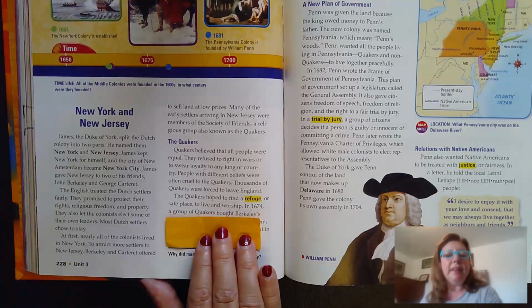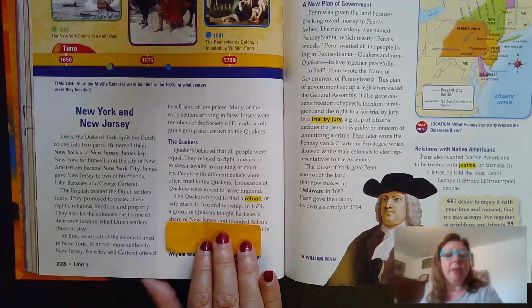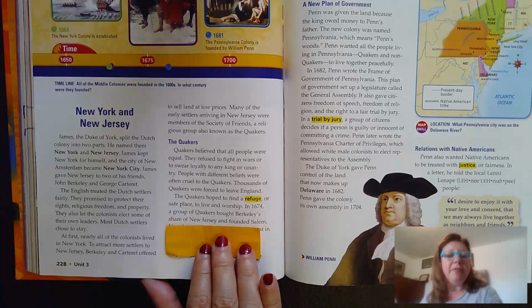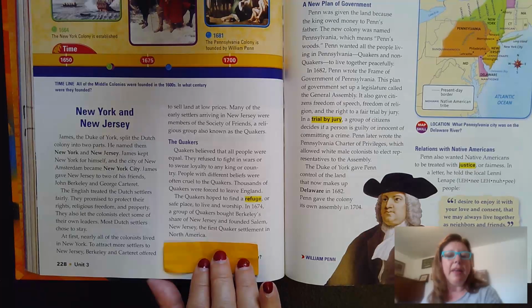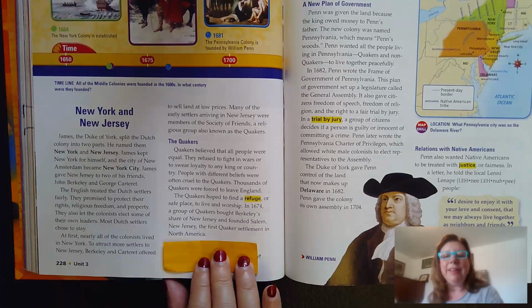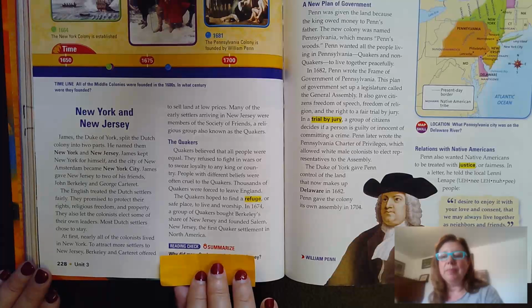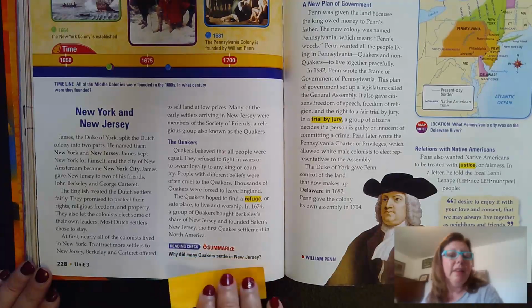In 1674, a group of Quakers bought Berkeley's share of New Jersey and founded Salem, New Jersey, the first Quaker settlement in North America. Well, how would that be for Berkeley? He was like, well, I've got all this land, but does it do me any good here in England? No. So the Quakers gave him some cash, so I hope he spent it wisely.